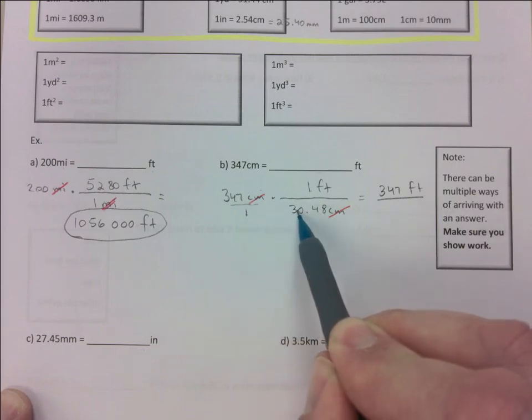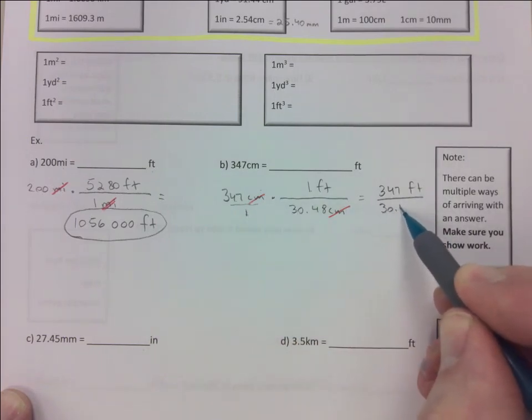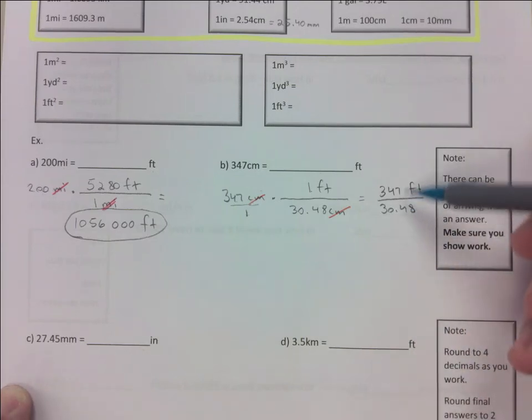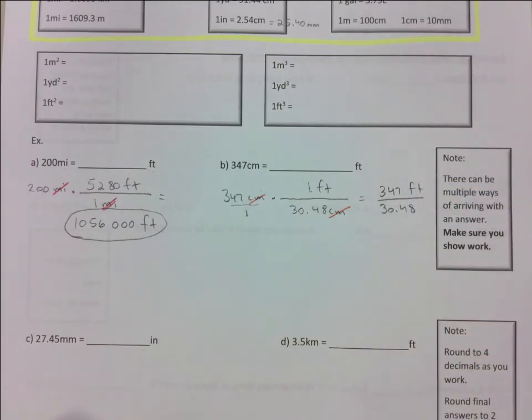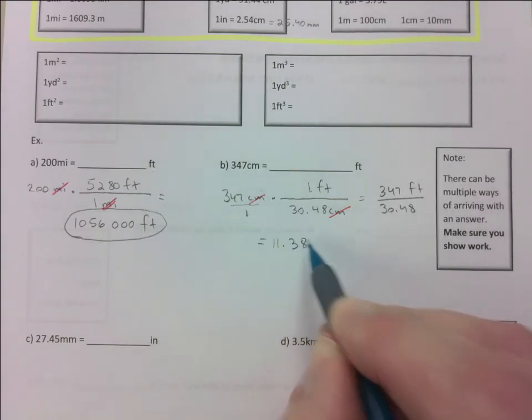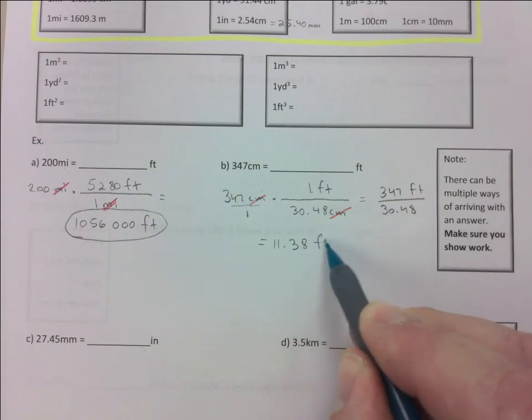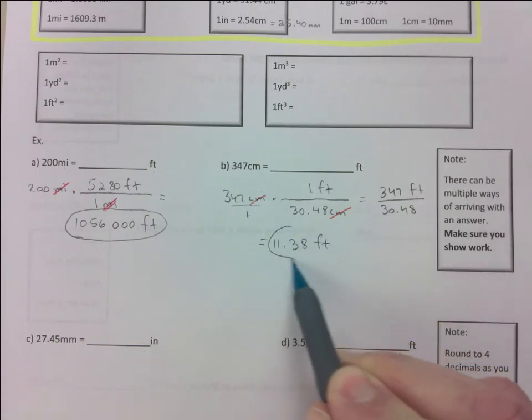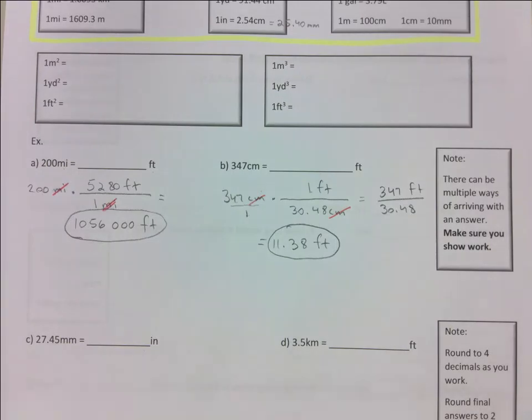So 1 times 3048 is 3048. And then we divide. Okay? So 347 divided by 30.48, that is 11.38 feet. Boom. Okay? So that's how you do it.